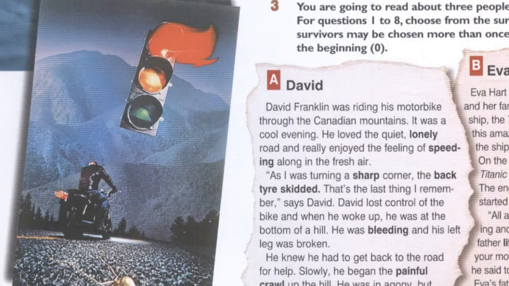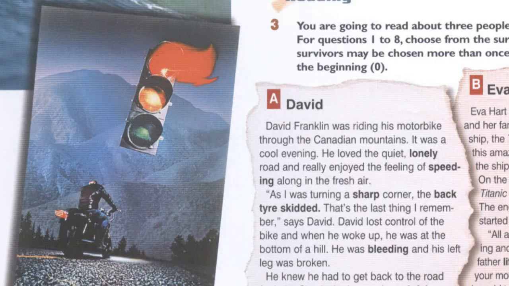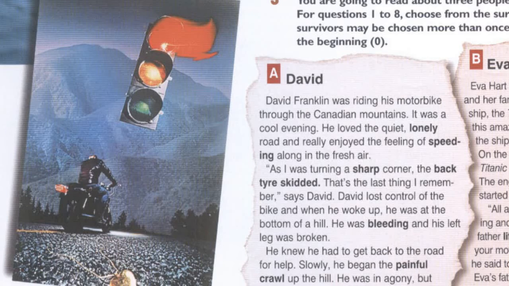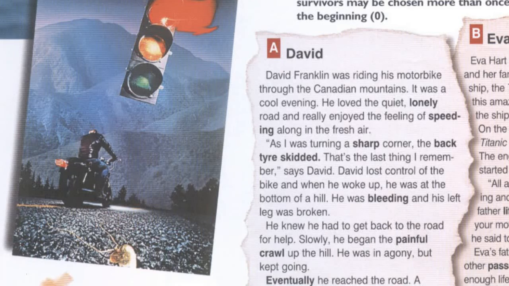In the other one you can see traffic lights and motorbikes, and you can predict that the motorbike might get hit by the car.